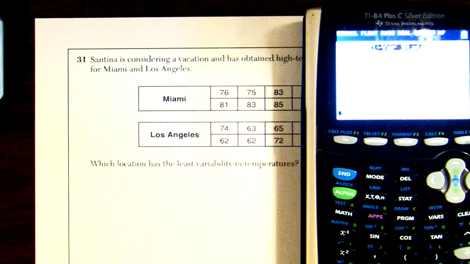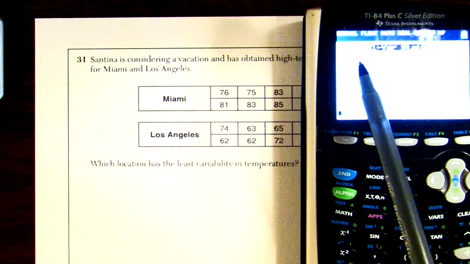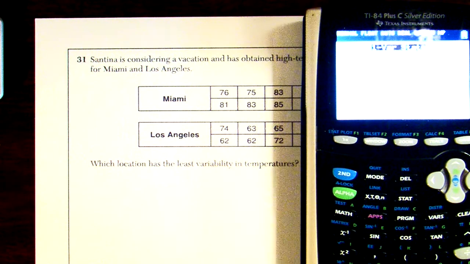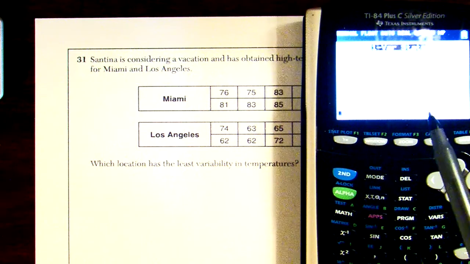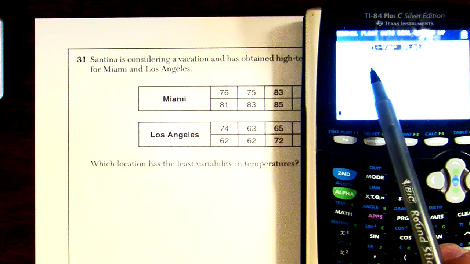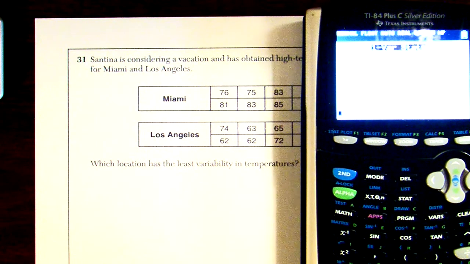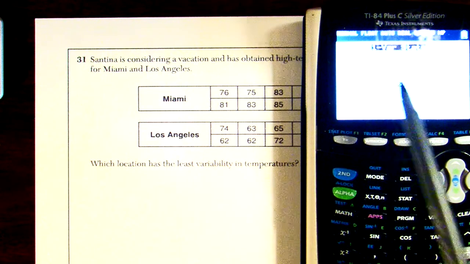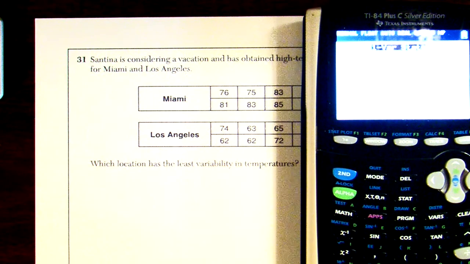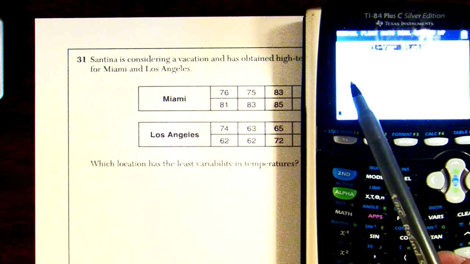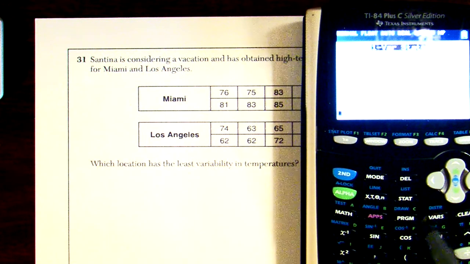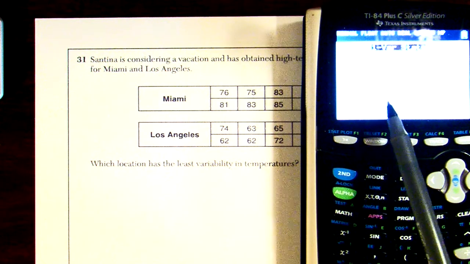All right. So the x with the line over it is your mean. That's your average. You have your summation of x, so if you add them all up, you get 1,088. If you square them and add them all up, you get 85,284. You have your sample standard deviation, the Sx, which is 7.49.